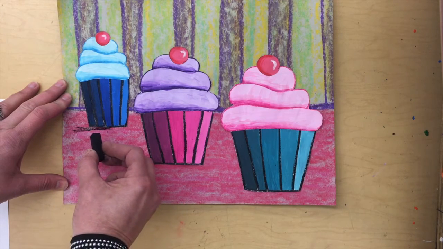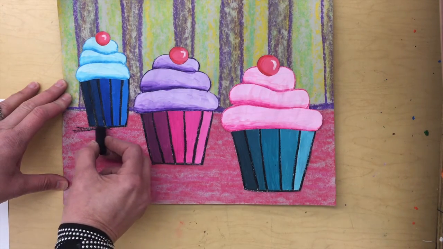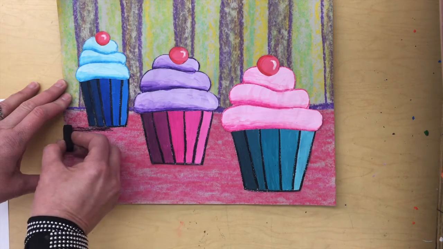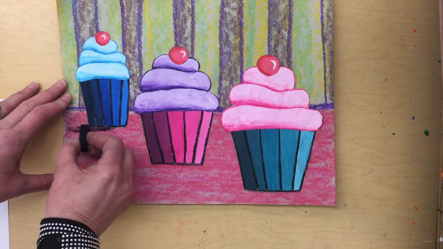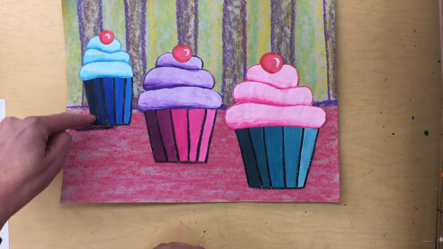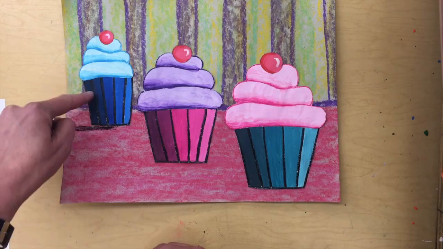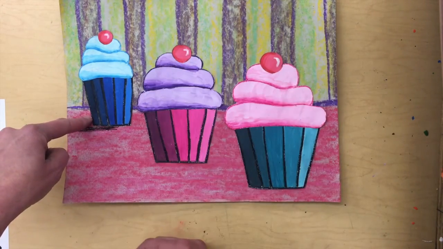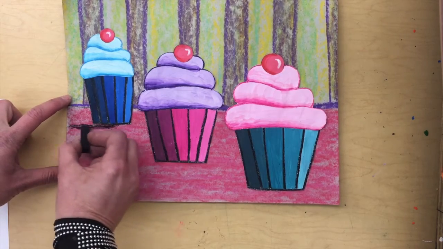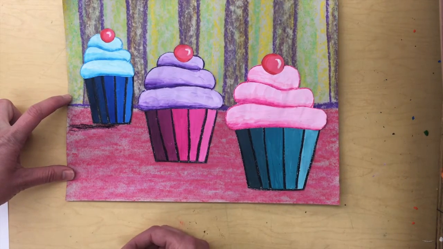I'm not really drawing, I'm not really coloring. I'm just sort of sketching some horizontal lines from the middle out to the left because my shadow is going to be on the same side as the darkness of my cup, opposite from the light side. And I'm just going to do some sketchy little lines.